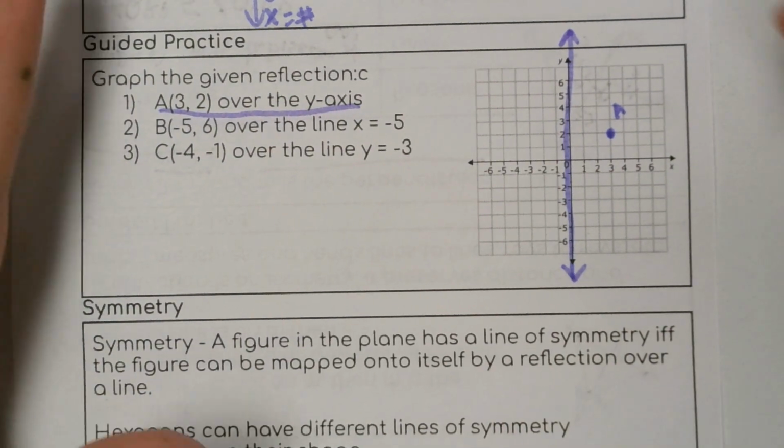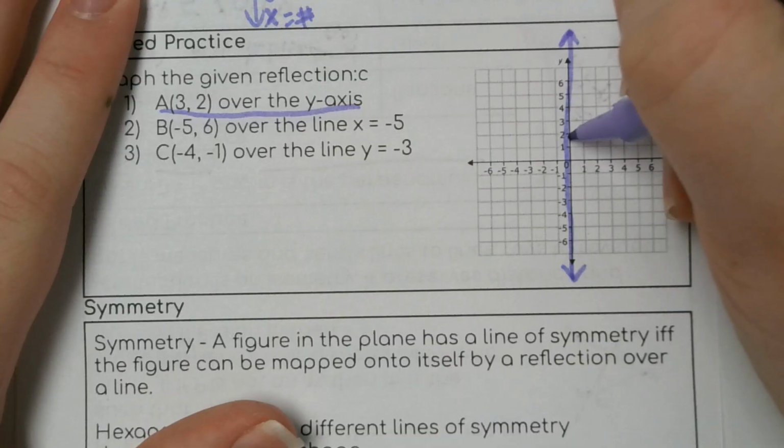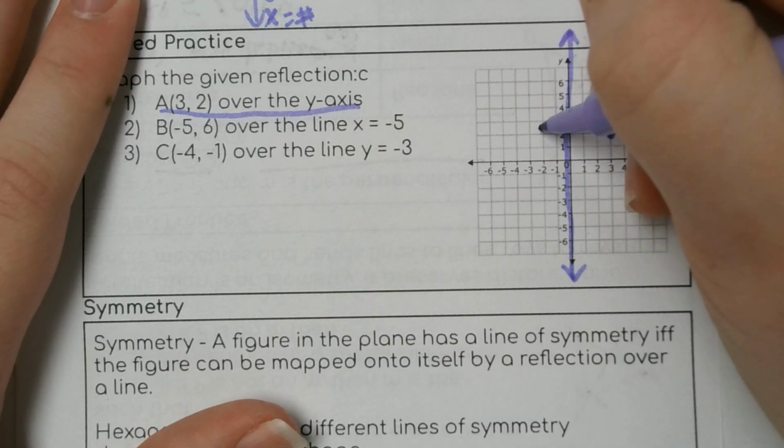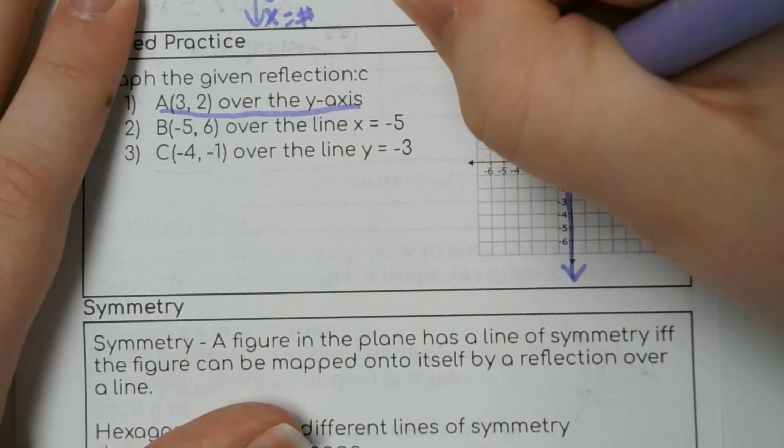So we count the amount it takes to get to the line. We take 1, 2, 3 to get to the line. So we have to go 1, 2, 3 away from the line, and that is our A prime.